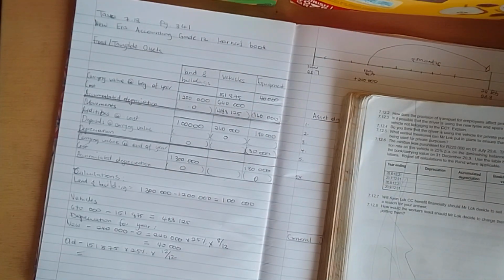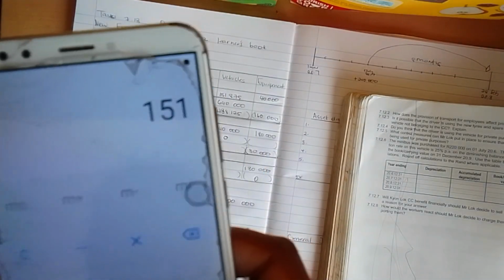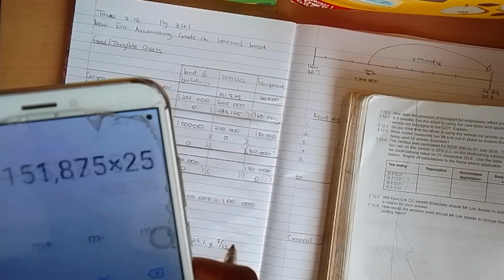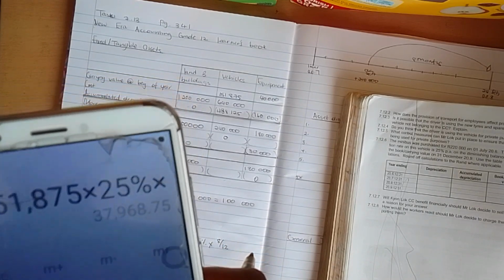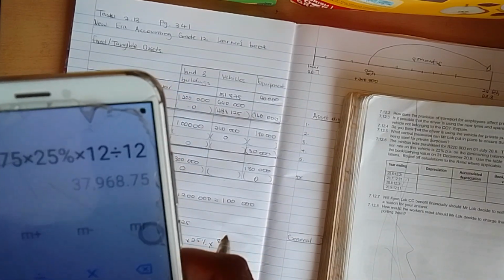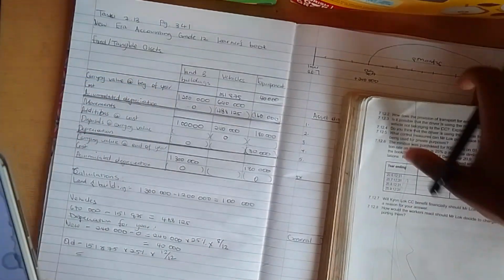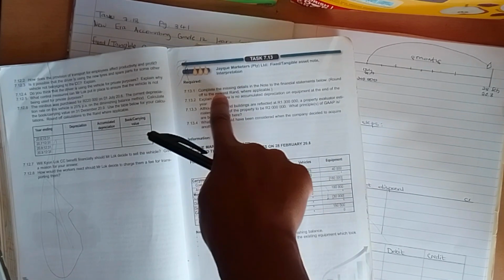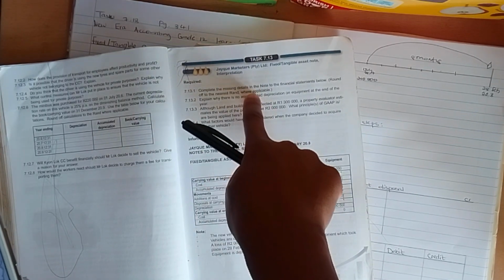We again go to the calculator. So it is 151,875 times 25% times 12 months divided by 12 months. So in the required here, it said to round off to the nearest rands where applicable.